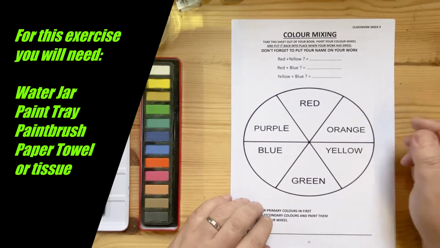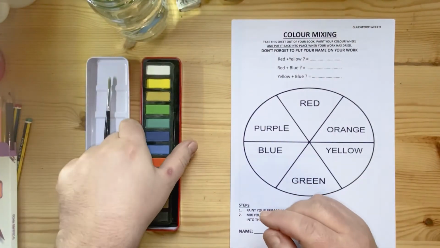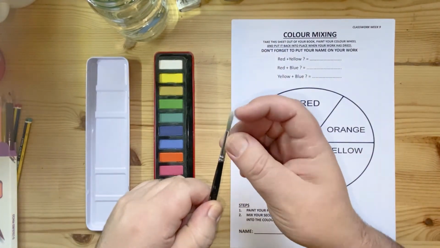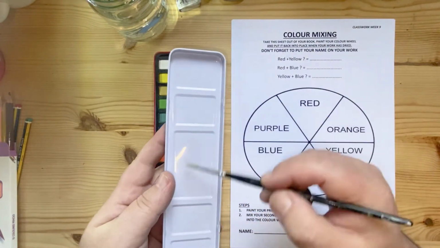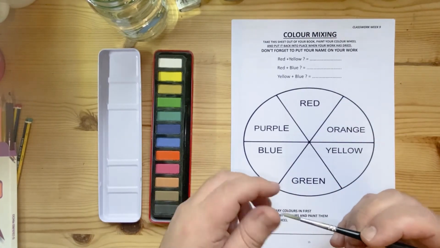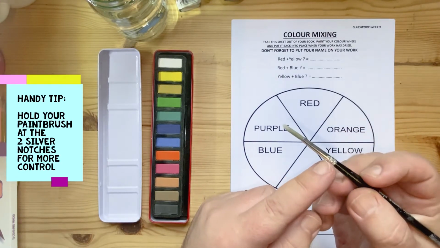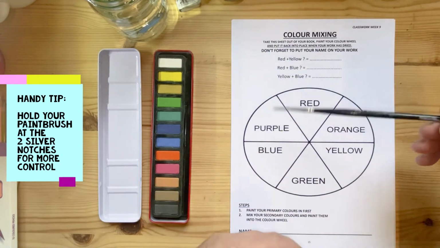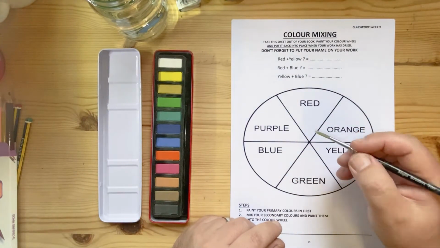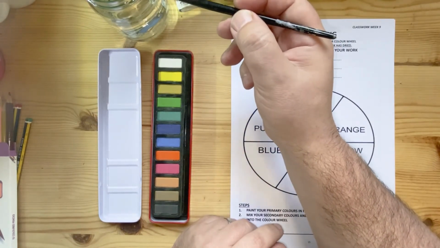If you're doing it at home, then you can use a little water jar like I have here, and you can use your little paint tray that we've given you, okay, like such, and your little paintbrush. And also you can use the lid for mixing some of your colors together. So basically what we're going to do is just be very careful whenever you're using your brush. Try and hold it up around the two little silver notches here on your brush. Don't be holding it like this. Try and hold it up more like there, more like a pen or a pencil to get more control over it. And dip your brush into the water and just take off the excess water at the side.